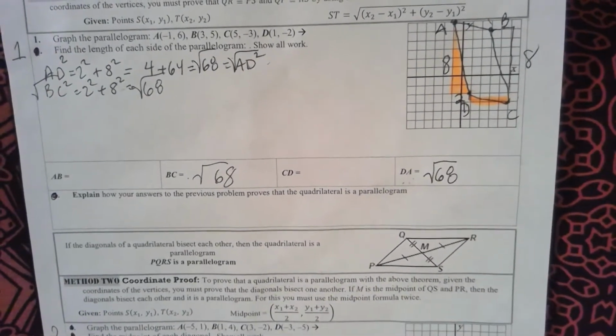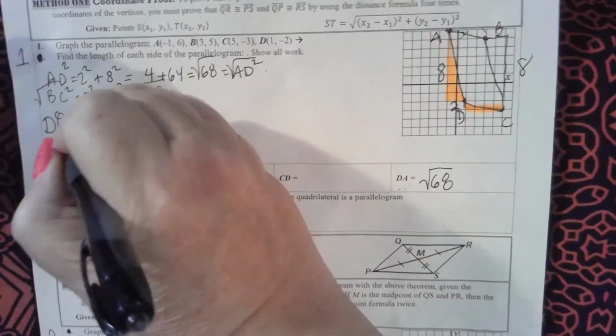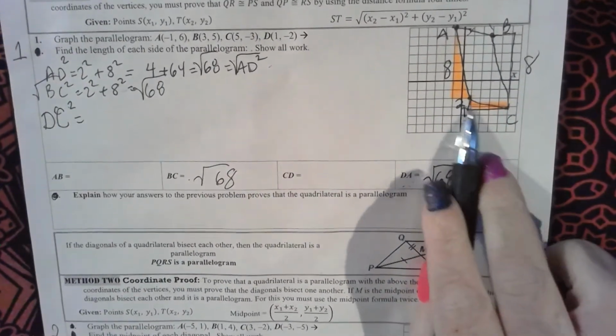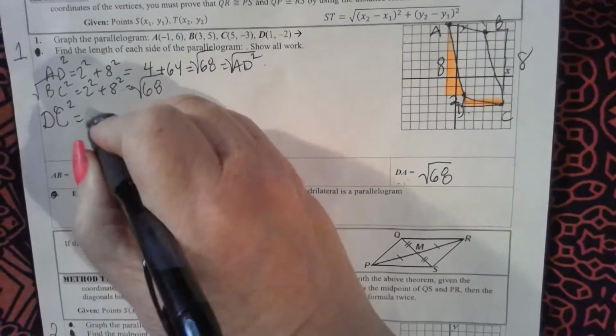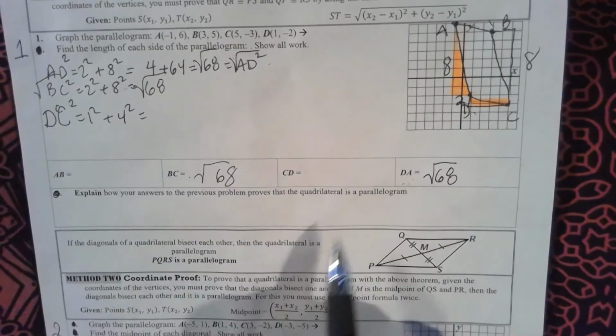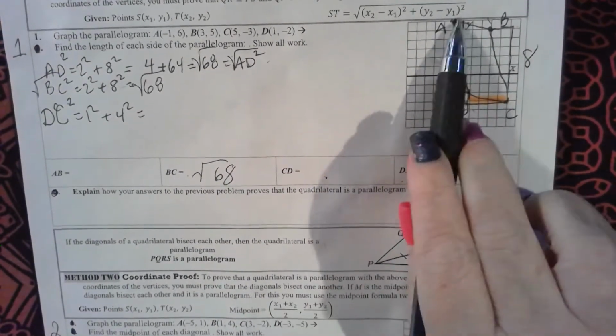And when I've done that, DC squared is going to equal the sum of the squares of these two sides, which is 1 squared plus 4 squared. And then I'm going to get a value for the length of DC or CD. Do the same thing up here.